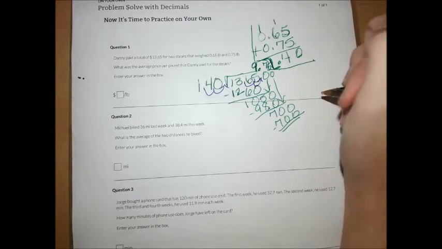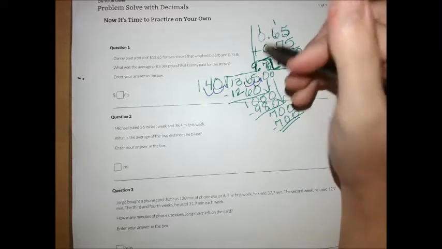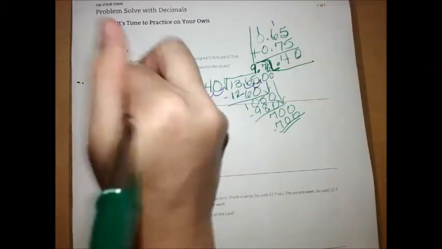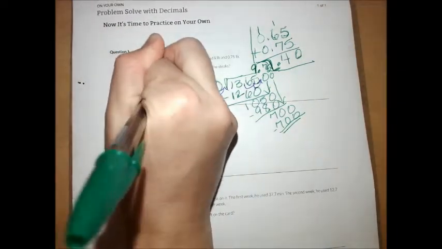One thing I do want you guys to notice is I kind of ran out of room right here, so make sure you're giving yourself some room to work these out.